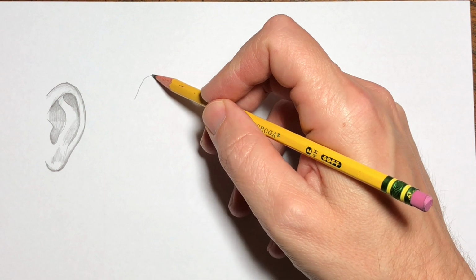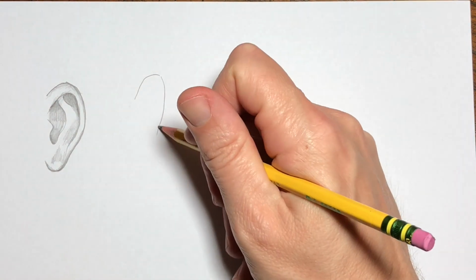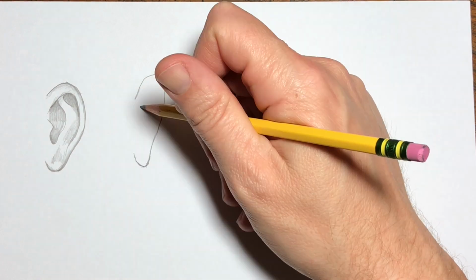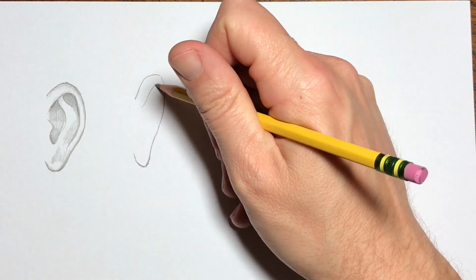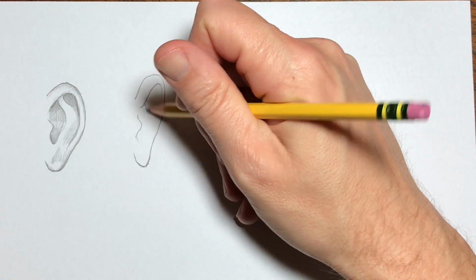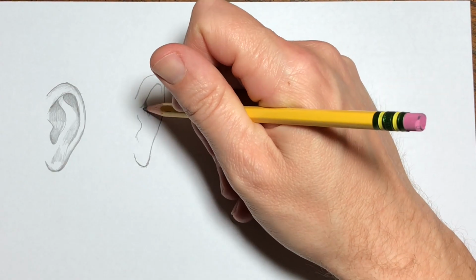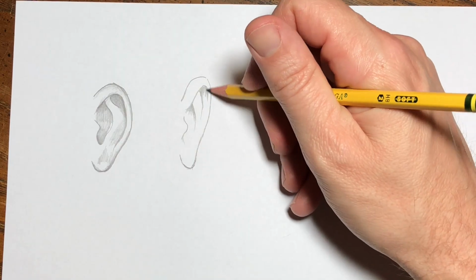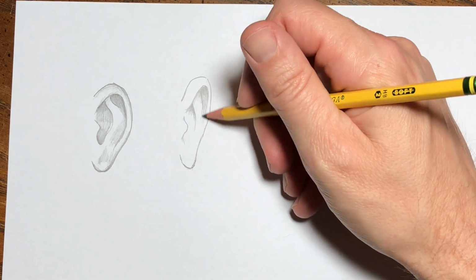Now, drawing an ear from the front, it's a similar concept. You're just going to make it more compact. I think there's a name for every part of the ear as well. This little triangular part toward the center is called the tragus. And don't forget your shading here, especially in these little indented areas near the top of the ear.